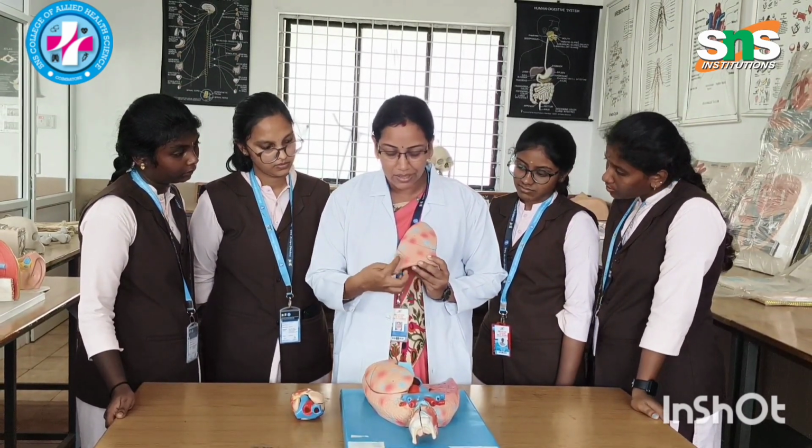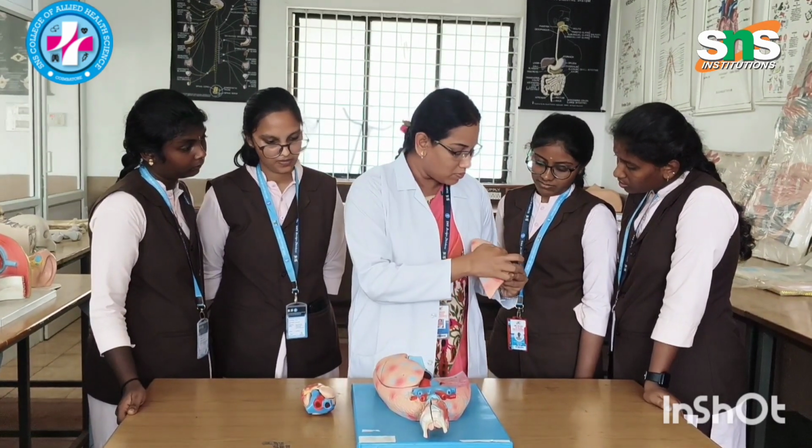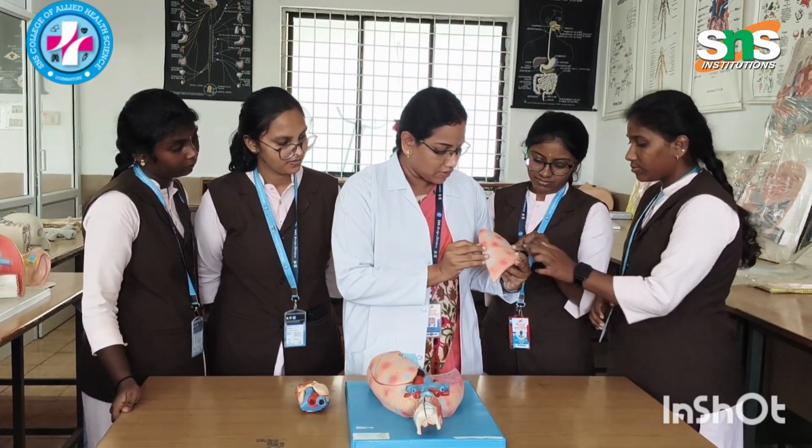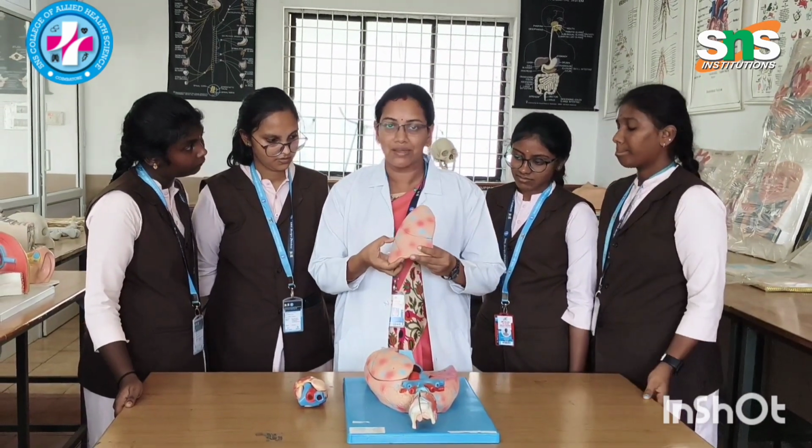These are divided by the fissures. You can see a small groove. You can touch and see the groove. Touch and feel the groove. Okay. So groove means some amount of depression will be given as markings.